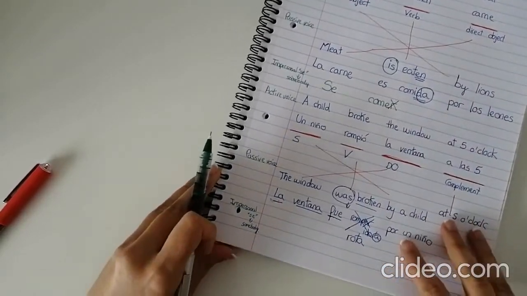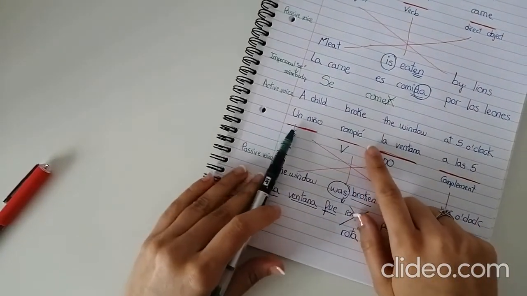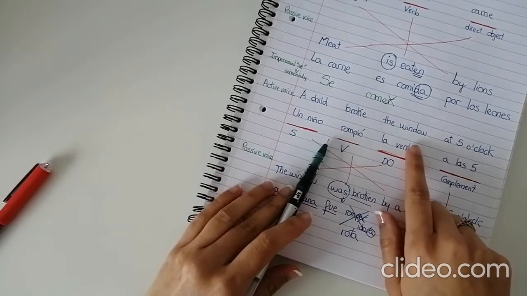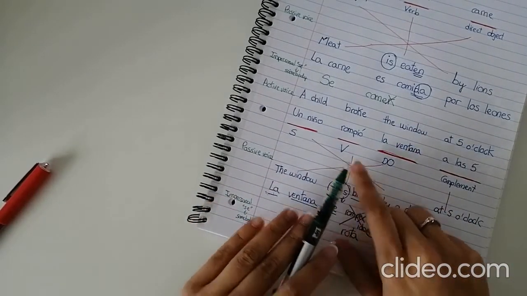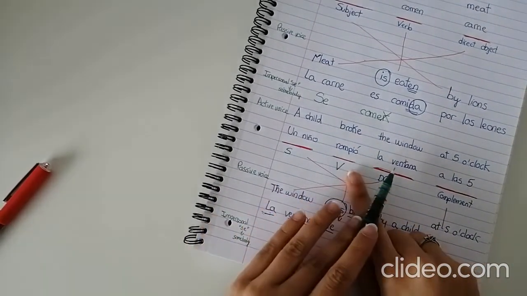So if we go to the example of a child broke the window, deadly easy. Un niño rompió la ventana.